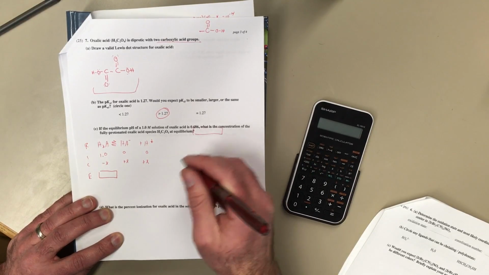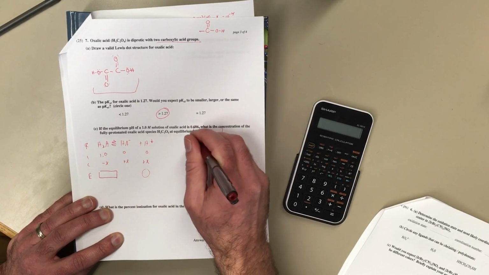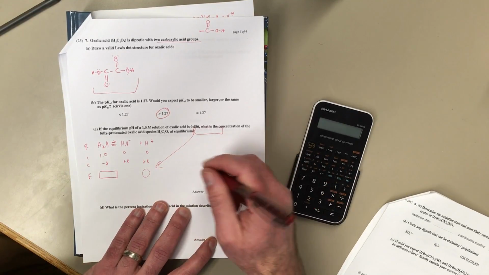We can do all that, but we're already given the equilibrium pH, which means we can use that pH to come up with the equilibrium concentration of protons.